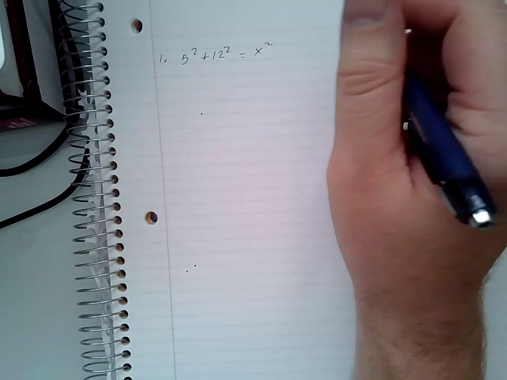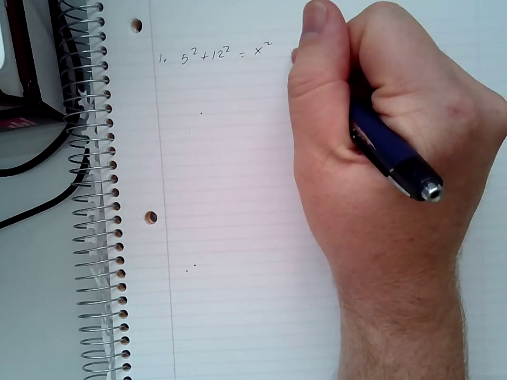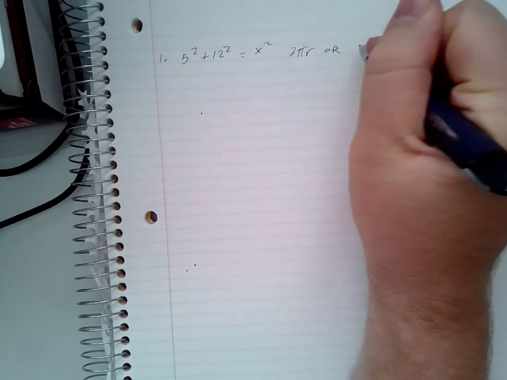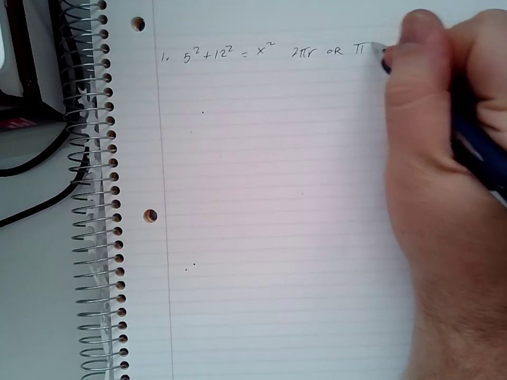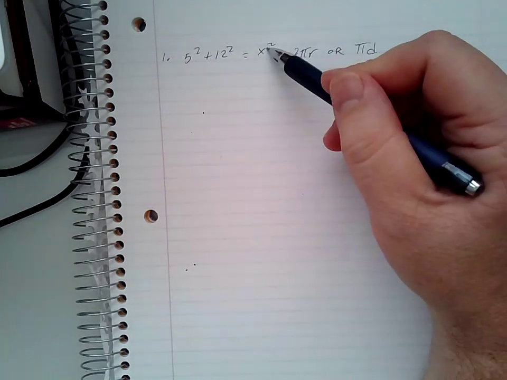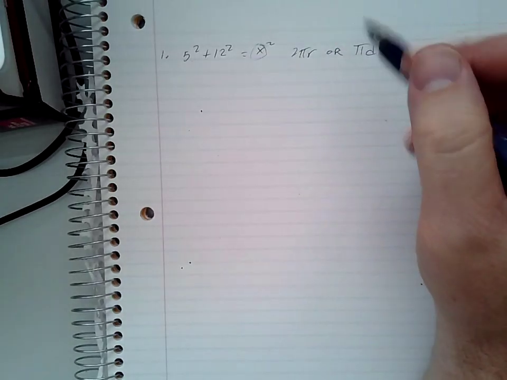And then it wants us to find the circumference of the circle, so we know that we're going to do either 2 pi r, or we're going to do pi d, which is the diameter. Okay, so the diameter is going to be easier. That's going to be the value of x after you do the square root of both sides.